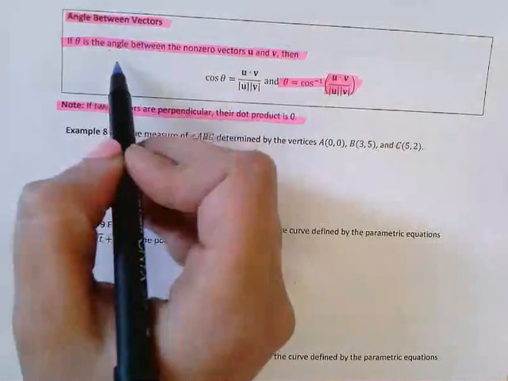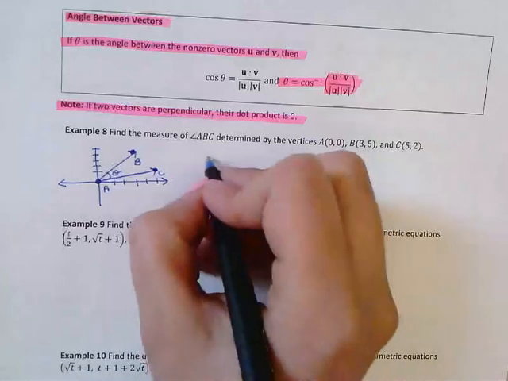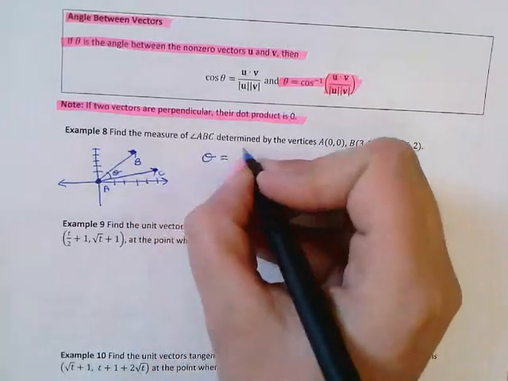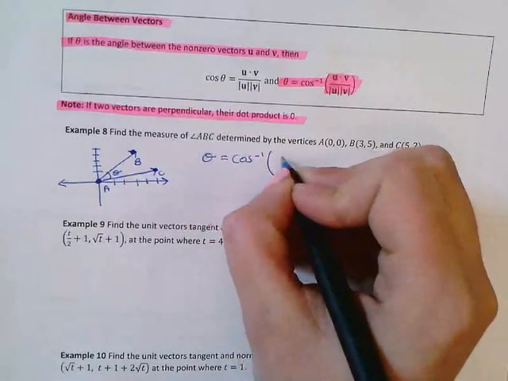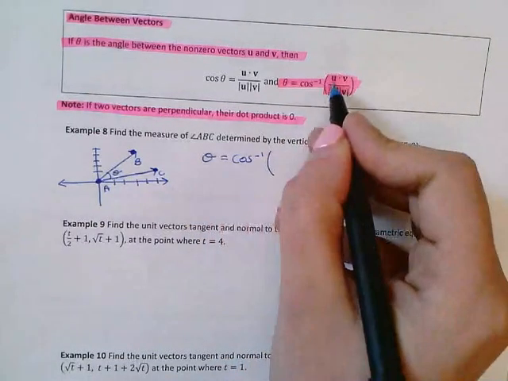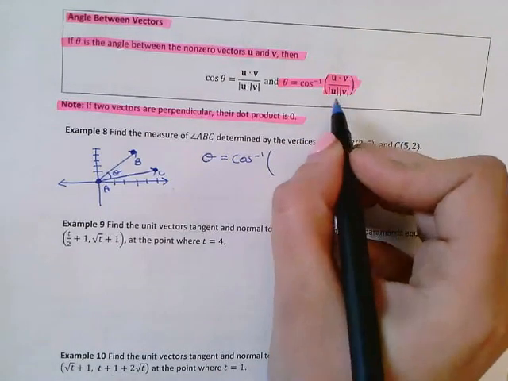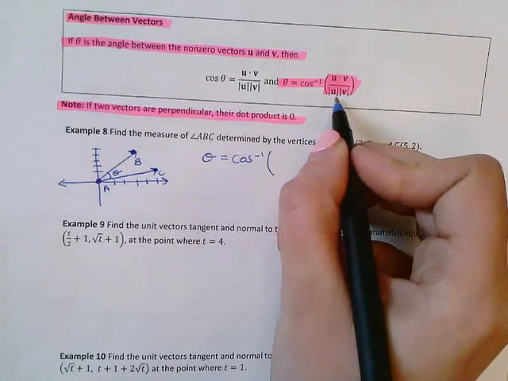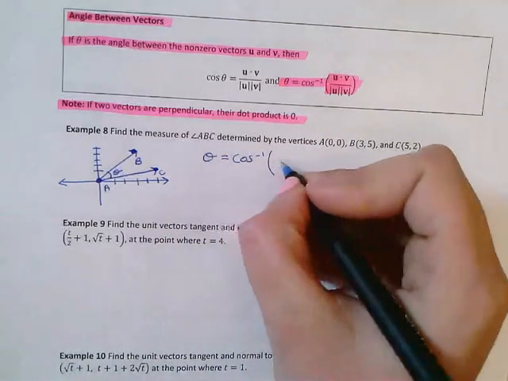Because we want to find the measure of the angle, we're going to be using this formula right here, which says that theta, the angle, is going to be the inverse cosine of the dot product of the two vectors over the magnitude of vector 1 times the magnitude of vector 2.